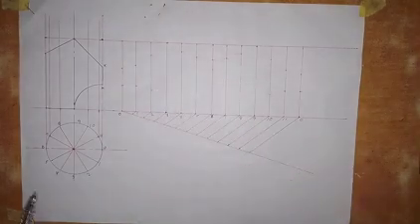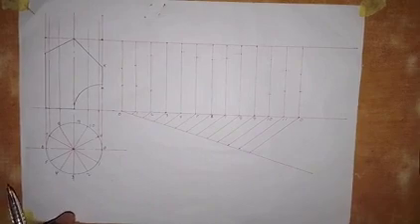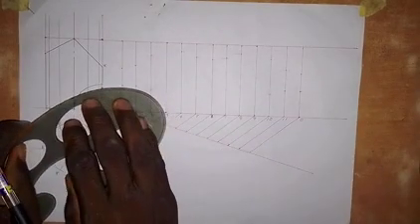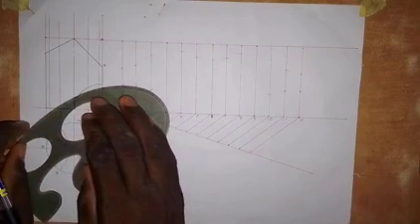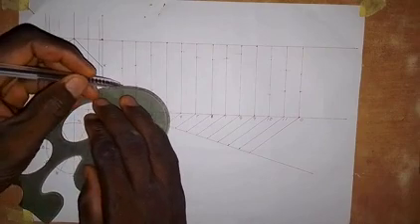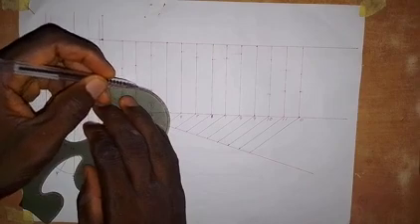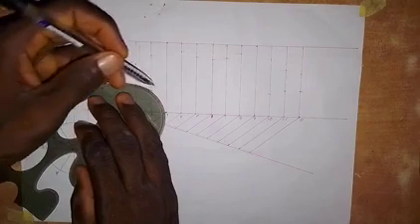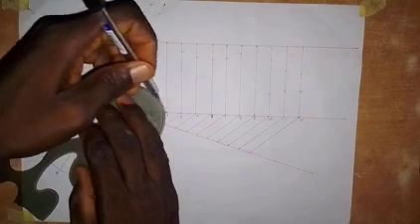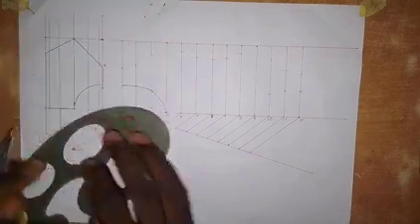Alright, so now we take a French curve to join them together. So here we have this point being joined. Okay, alright, so I have that.